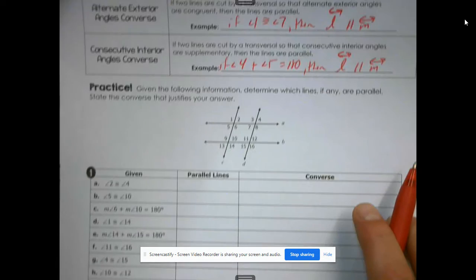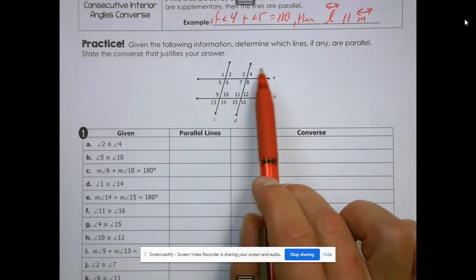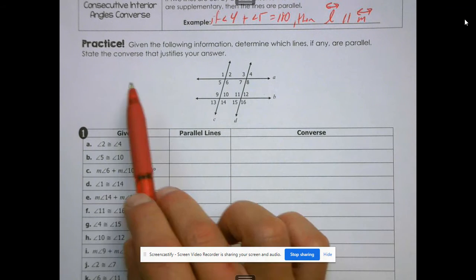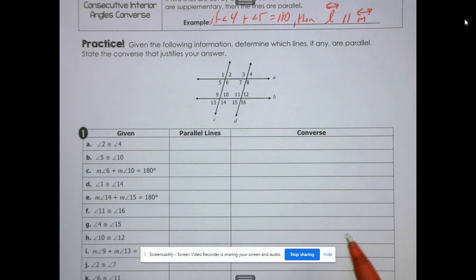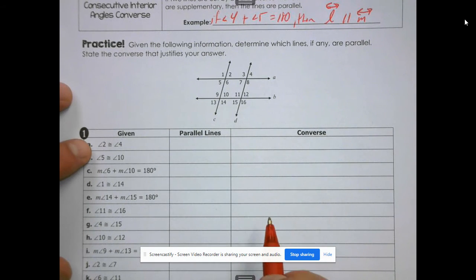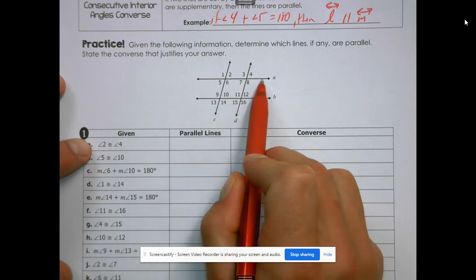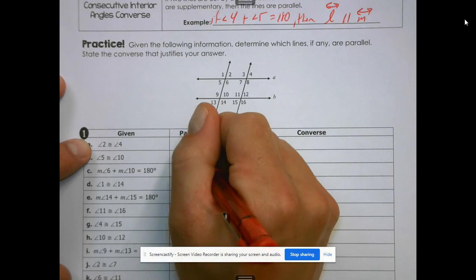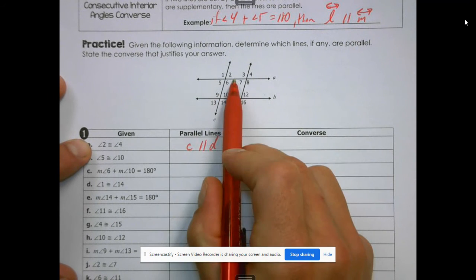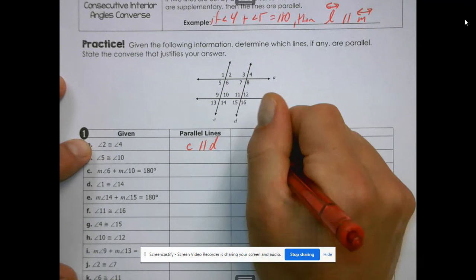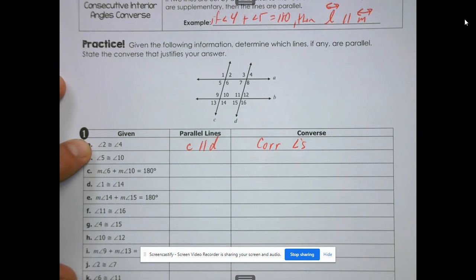Practice. Given the following information, determine which lines, if any, are parallel. State the converse that justifies your answer. Remember, the converse is one of the 4 up top we just talked about. All right, so angles 2 and 4. 2 and 4 are on line A, it's a transversal. That would mean that line C is parallel to line D. And what types of angles are 2 and 4? Those are corresponding. So your converse for that case that proves them parallel is corresponding angles.